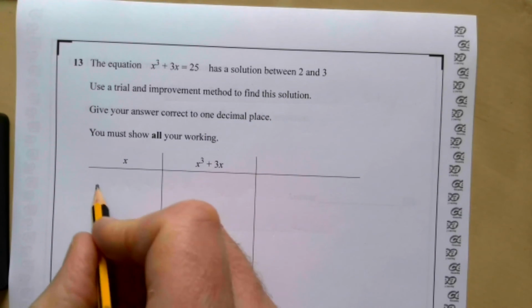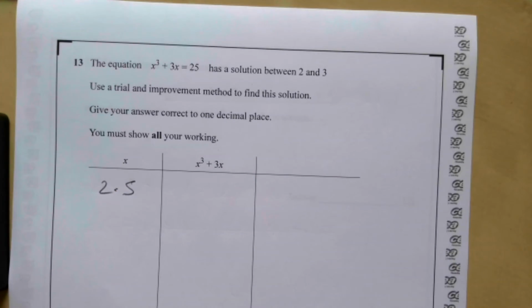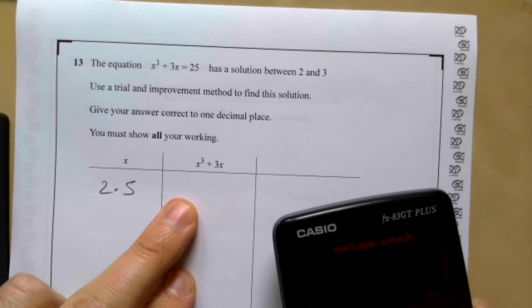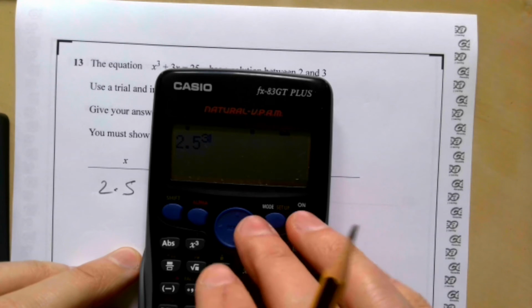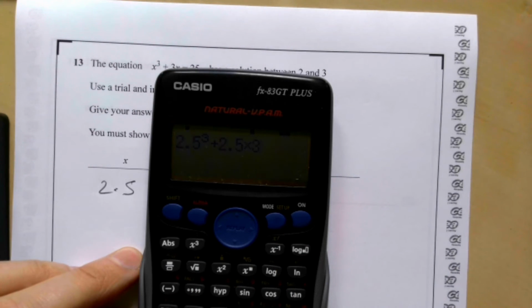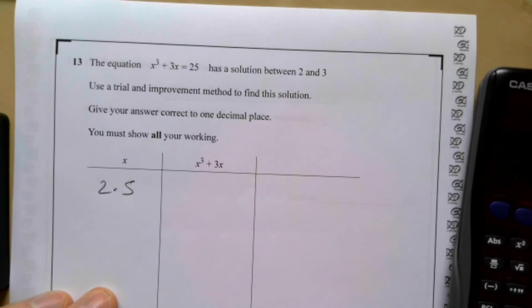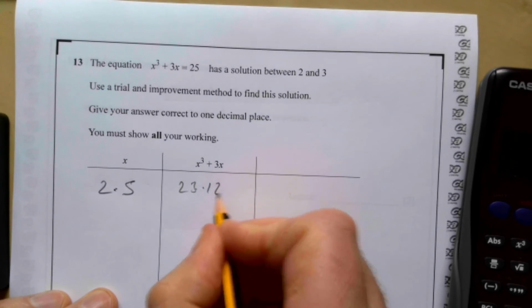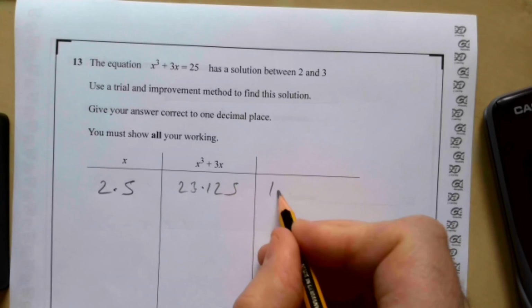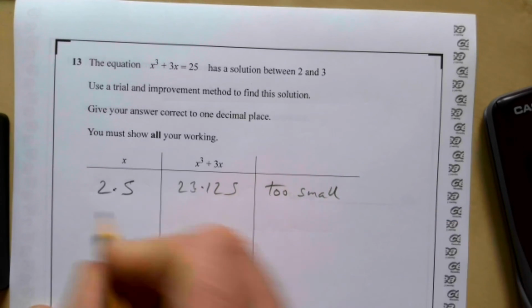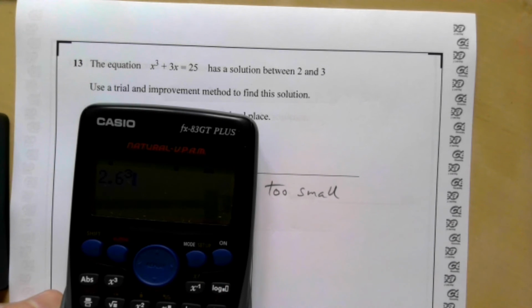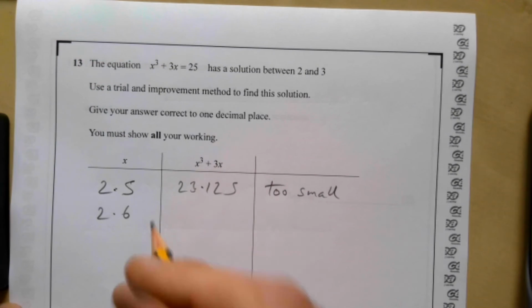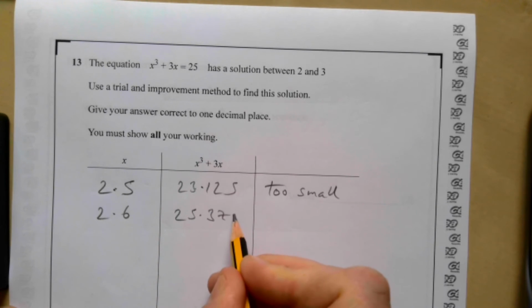So if it's between 2 and 3, a decent place to start is going to be 2.5. So we would then do 2.5 cubed plus 2.5 times 3. So 2.5 power 3, plus 2.5 times 3, and that gives us 23.125, which isn't too far away, but it is too small. Let's try 2.6. 2.6 cubed plus 2.6 times 3, 25.376.